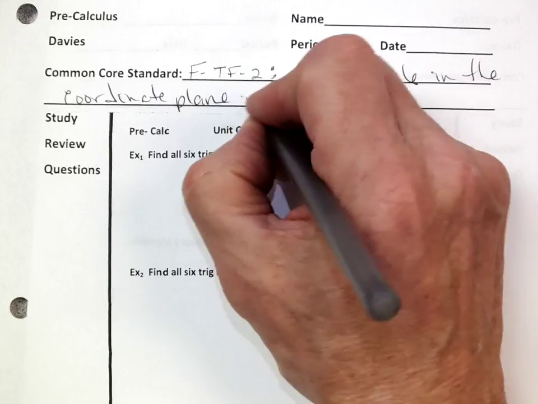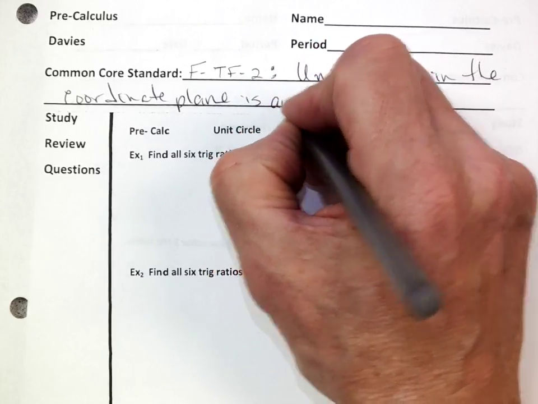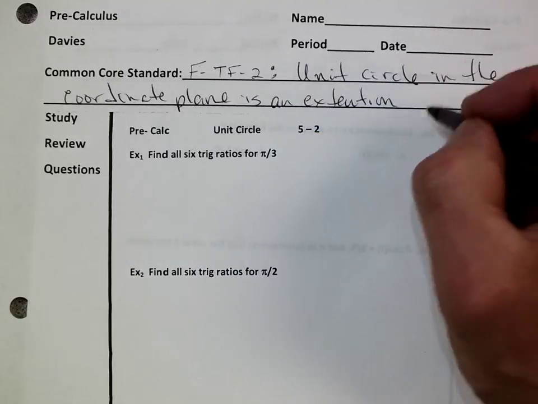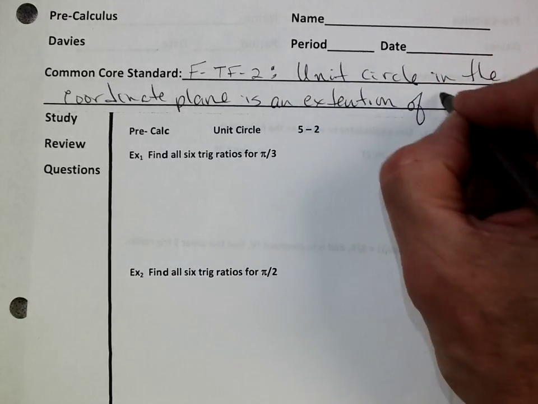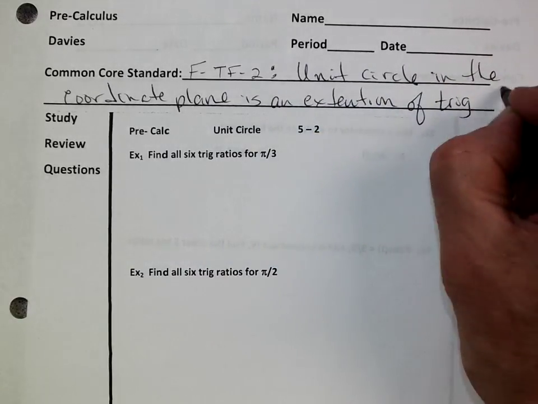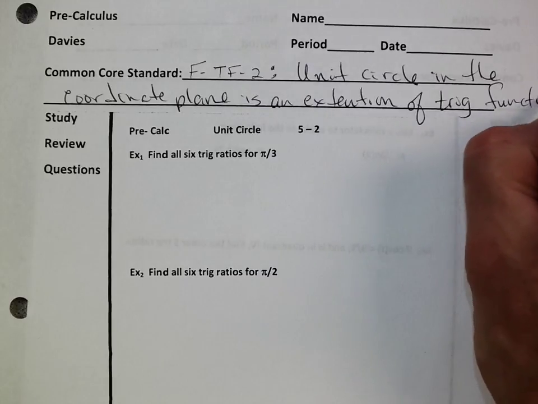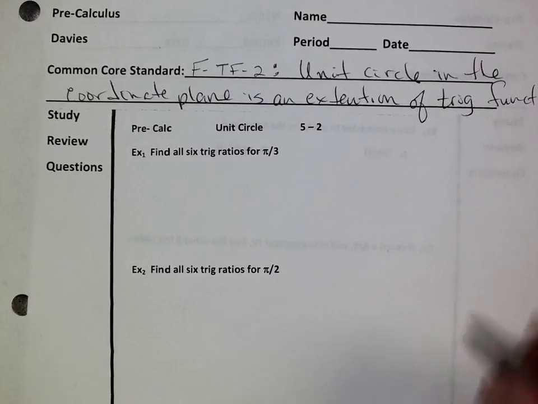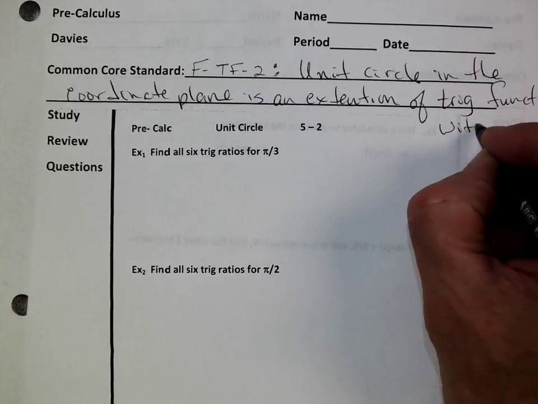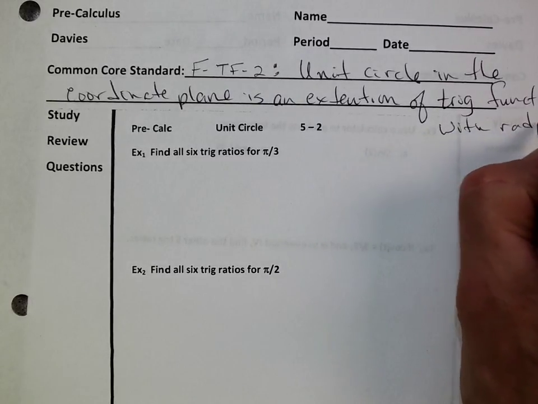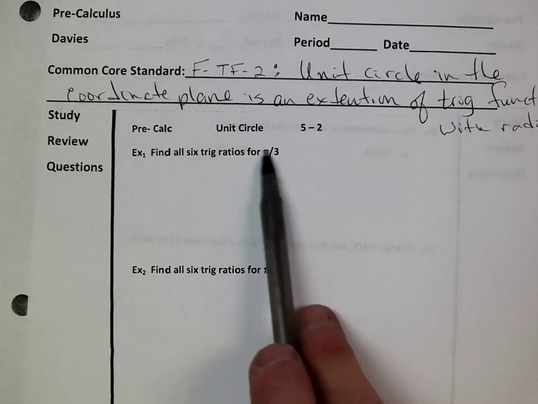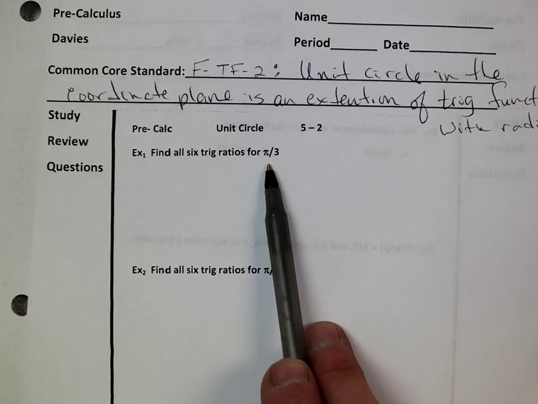It's an extension of trig functions, okay? With radians, and there it is, with radians. And that's what we're going to do. We're going to look at the unit circle in terms of radians. Pi thirds is radians, all right?